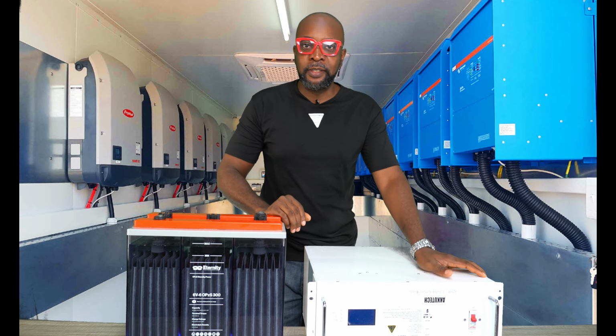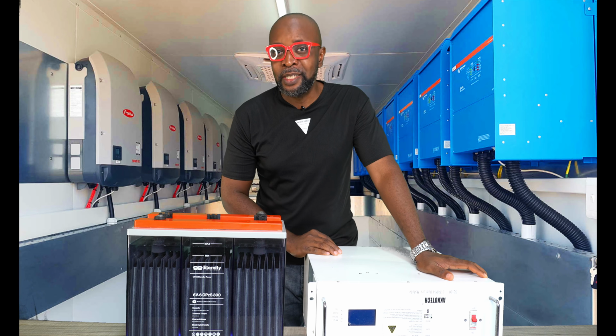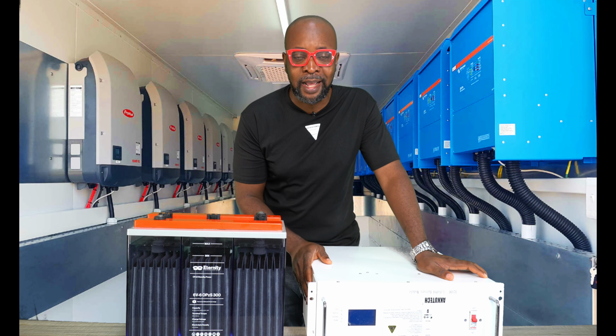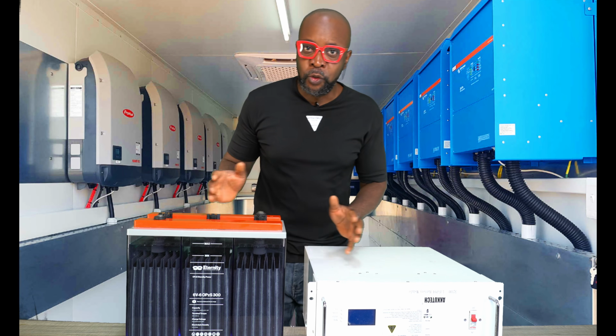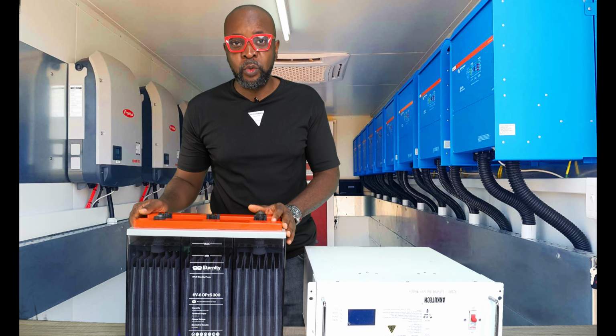So for the maintenance, the lithium battery is 100% maintenance-free. You don't have to maintain anything. Once it's installed, keep using, no problem. But for the tubular battery, you would definitely have to do some maintenance.